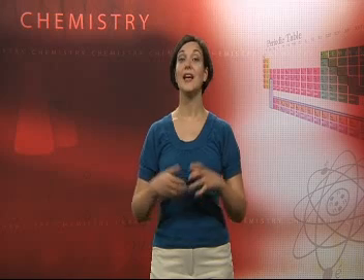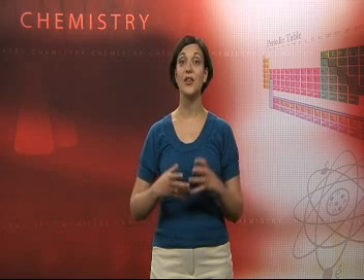We learned that in any given period, the number of energy levels, or main shells, remains the same. Electrons fill the same energy level until they reach stability.